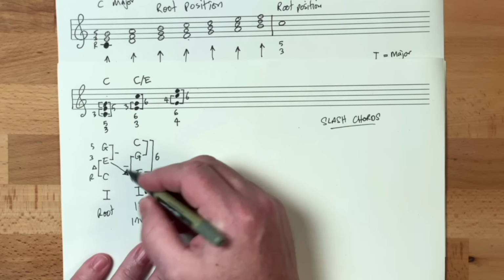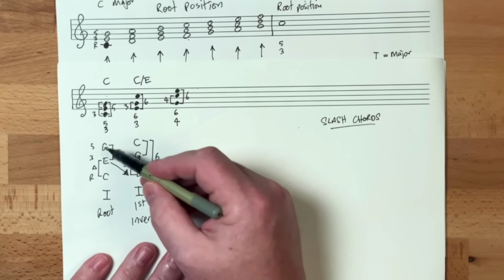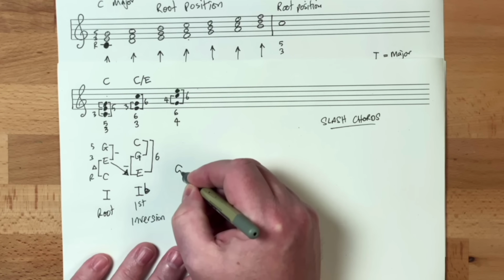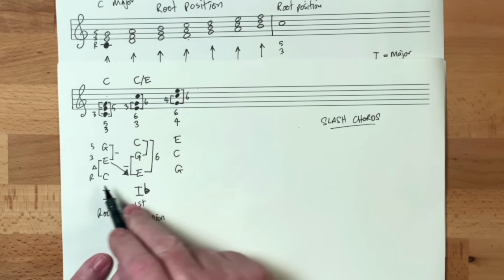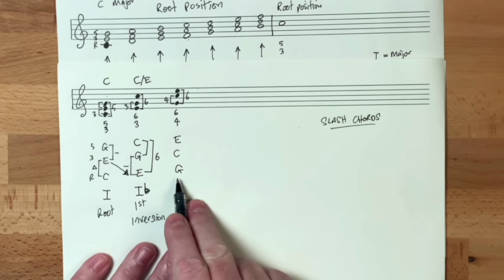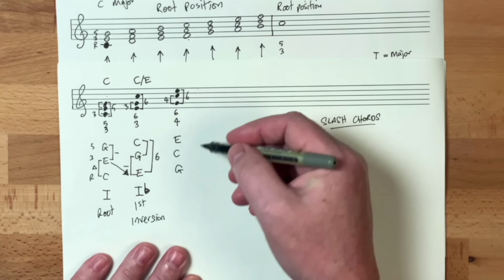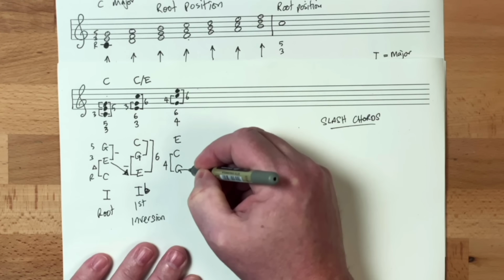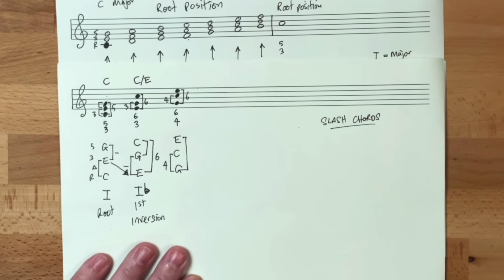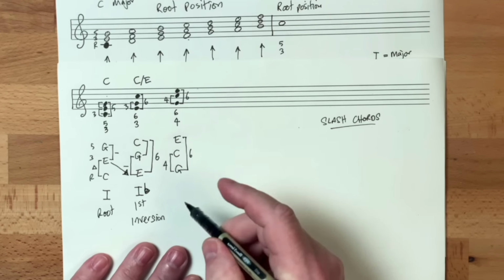Now, remember, this is the root, this is the third, this is the fifth. So that means we're going to start down here. This is G. We jump up to a C, and then we've got an E there. Look at the notes here, guys. There are no new notes added to create these structures. The G to the C is a fourth, and from the G up to the E, that is still a sixth. So we get this 6/4.